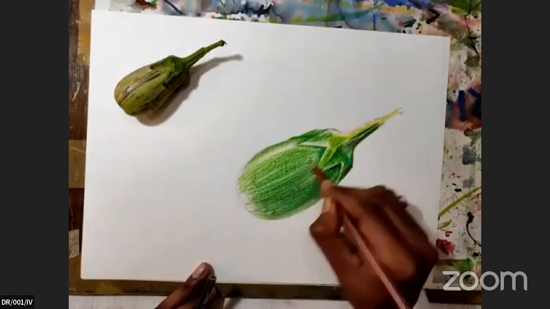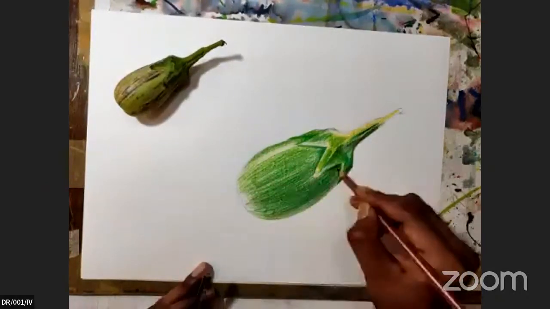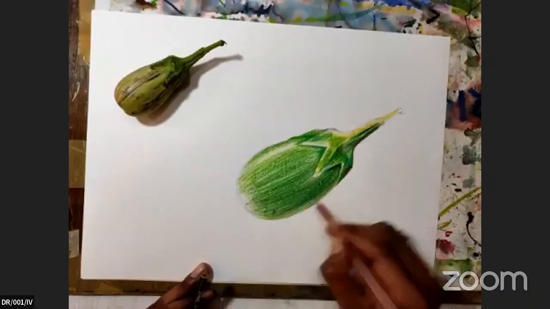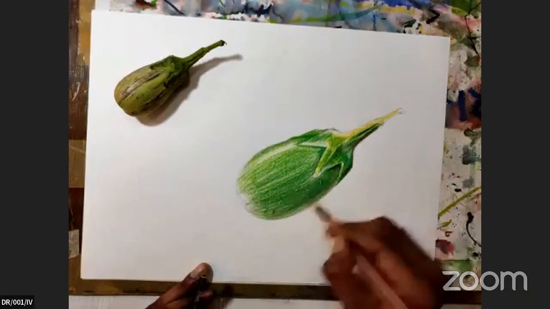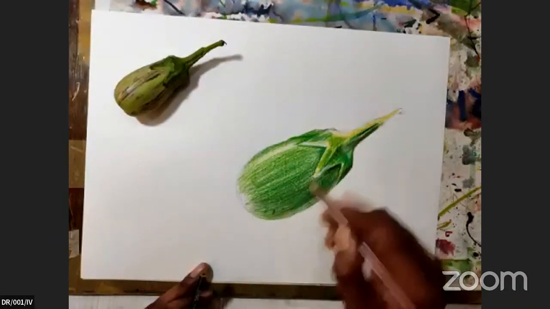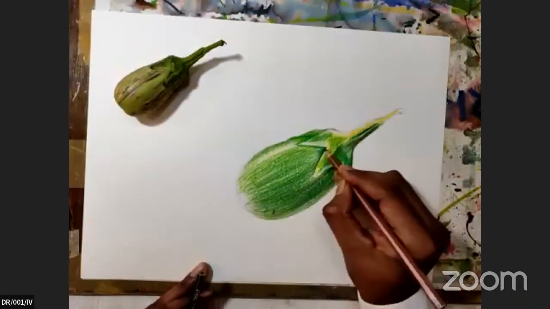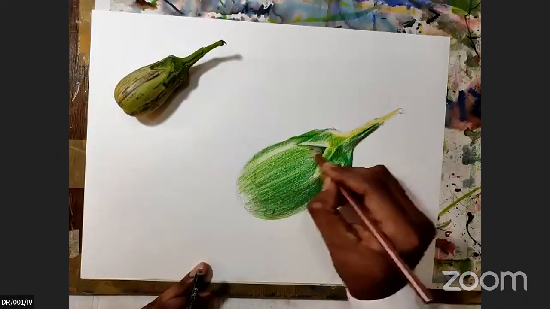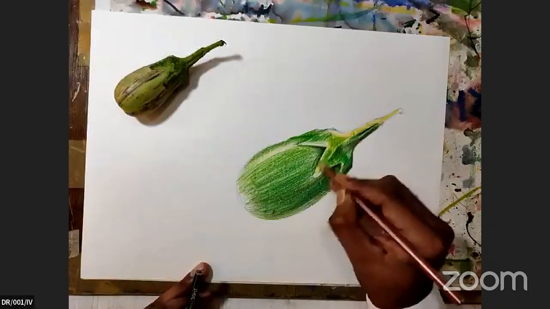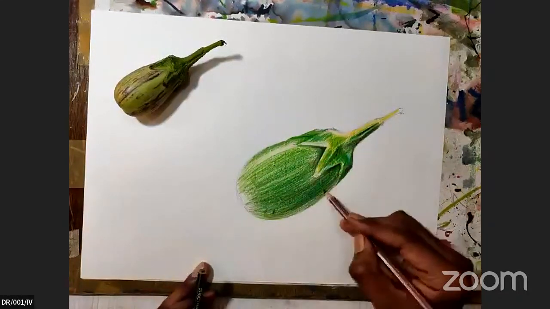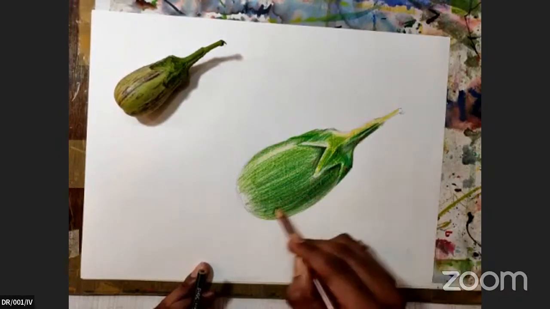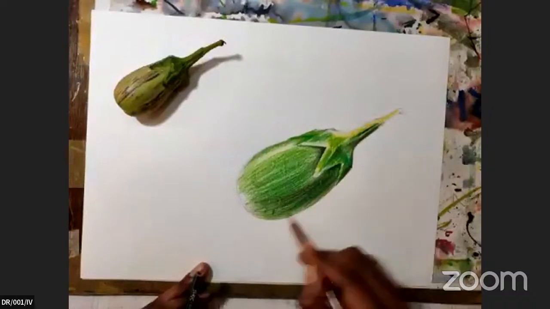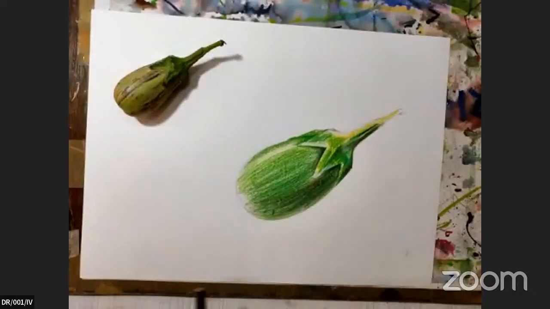Okay, students, not straight lines, not vertical lines. You have to move your hand in the same pattern. Be careful about this. Okay, darker shade with brown color. You can use purple color also.